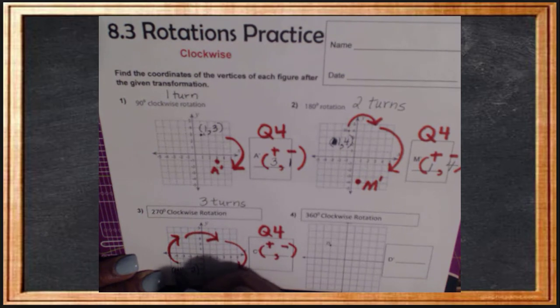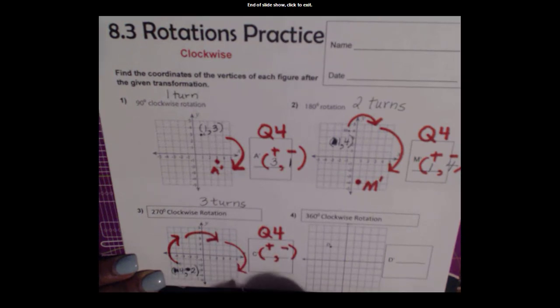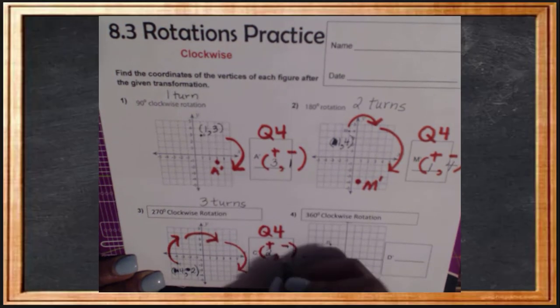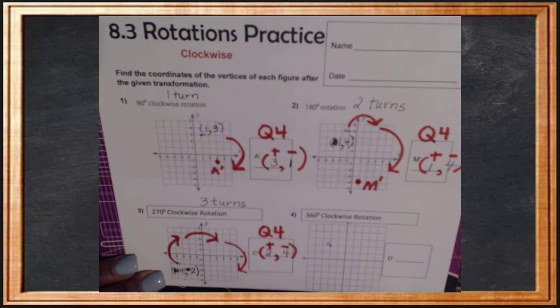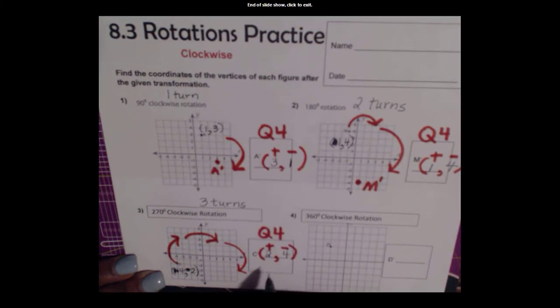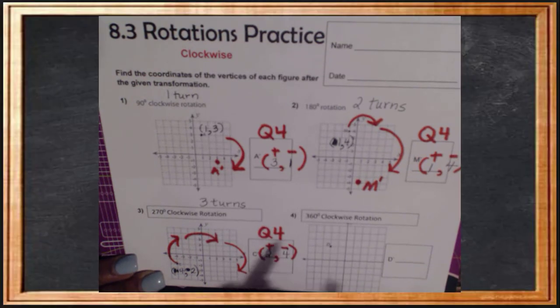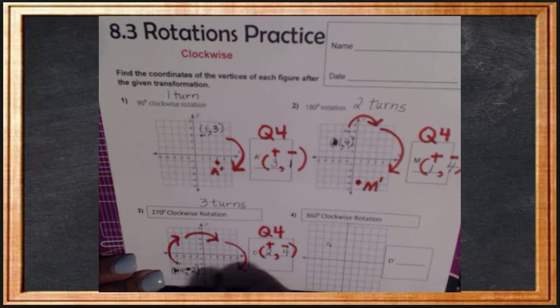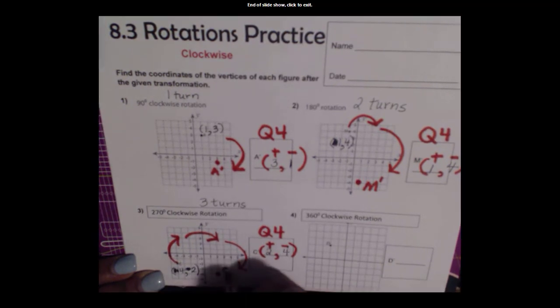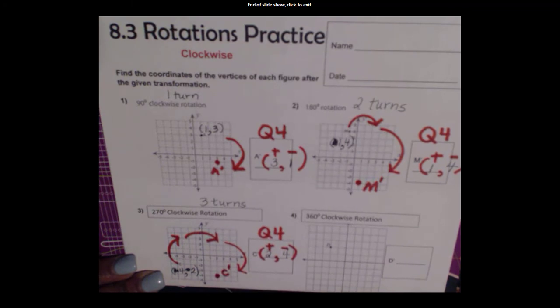So we're going to take the signs off and switch the order. Since this is 4 and 2, we're going to switch it to 2 and 4. So 2 will come first, 4 will come last. Therefore, our new ordered pair for this 270-degree clockwise rotation will be positive 2, negative 4. Here is C prime.